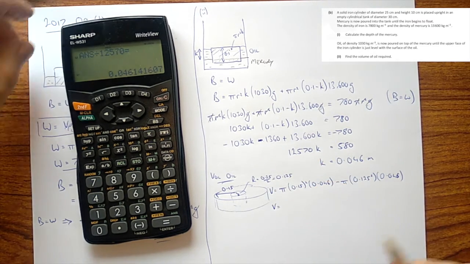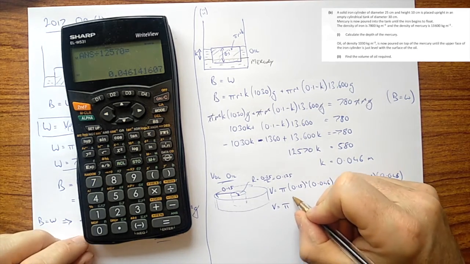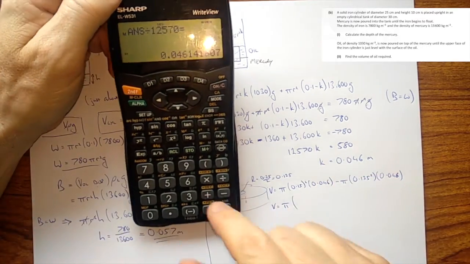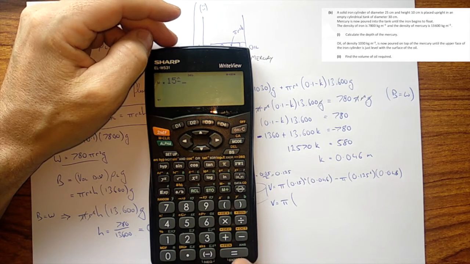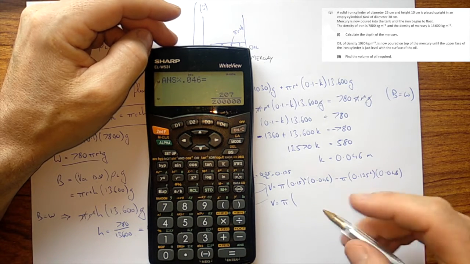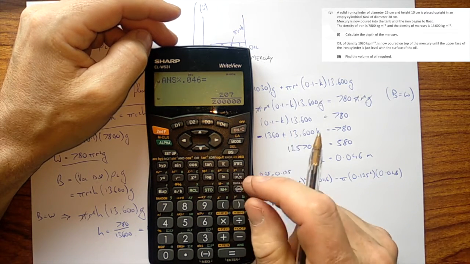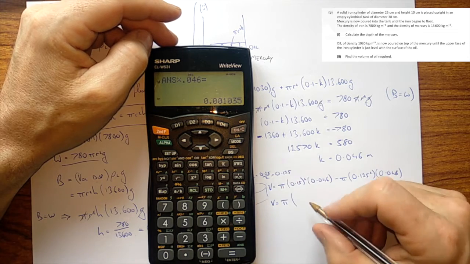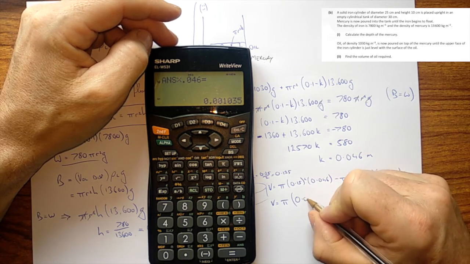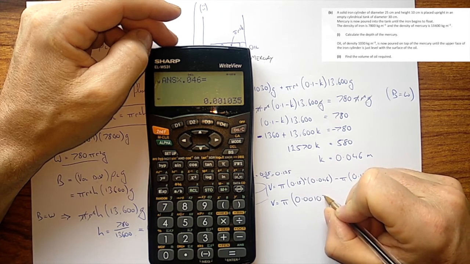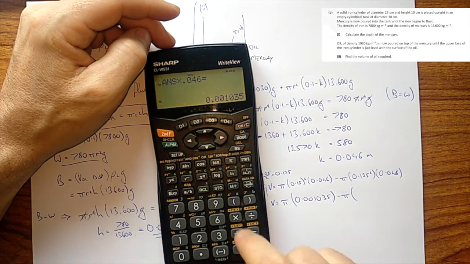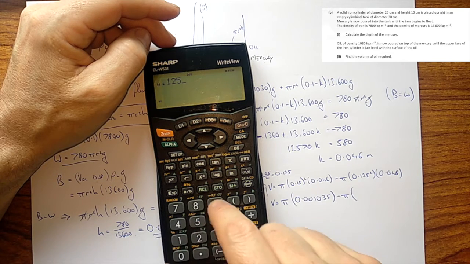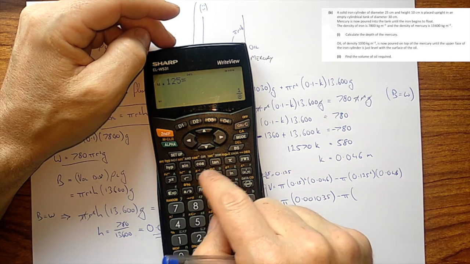So I'll leave the pi outside for the moment, and I get 0.15 squared by 0.046, minus 0.125 squared by 0.046.